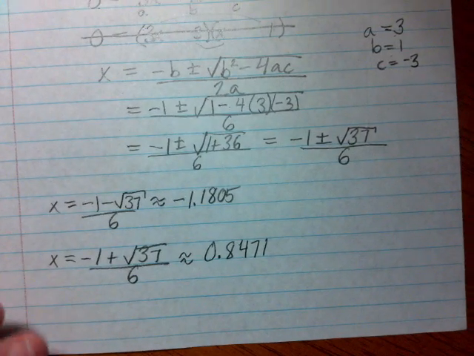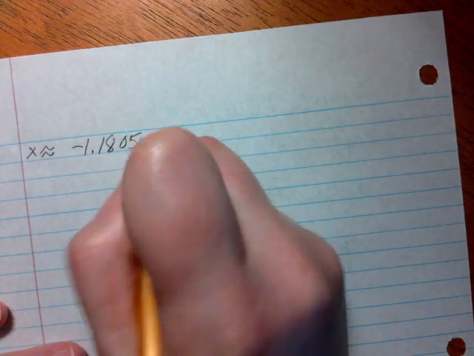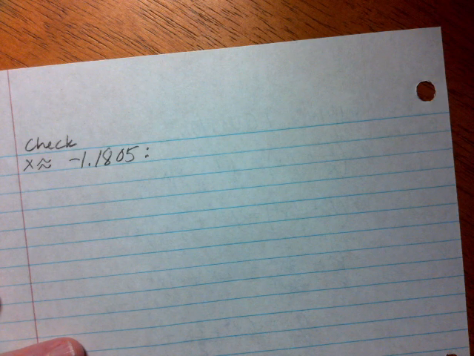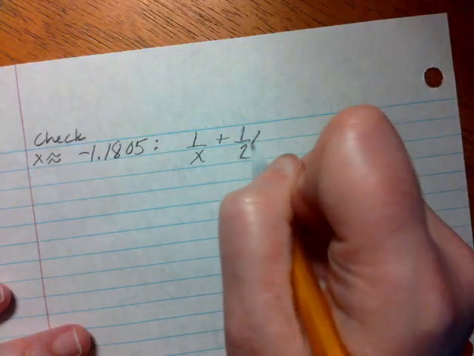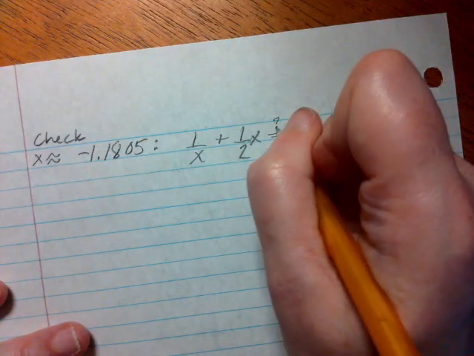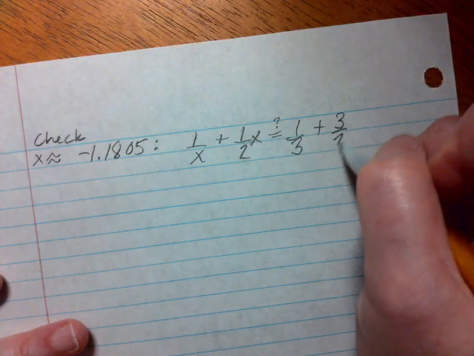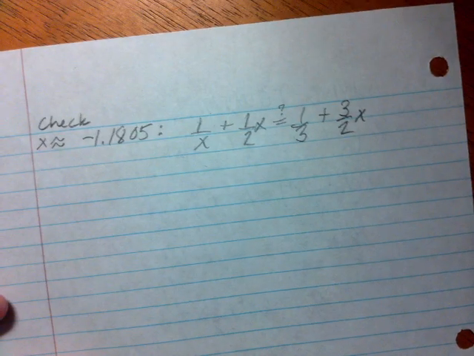So now what I'm going to do is plug those back into the original equation. I'm going to flip this over and I'm going to check these. So for x equals negative 1.1805, I'm checking this. And the original equation that's here is 1 over x plus 1/2 x equals, and now I'm questioning whether this is equal, so I'm going to put a question mark over it, 1/3 plus 3/2 x. Okay, and I'm going to just plug this into my calculator and check each side.